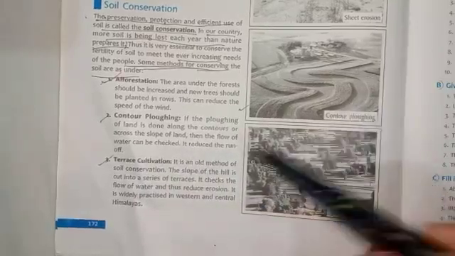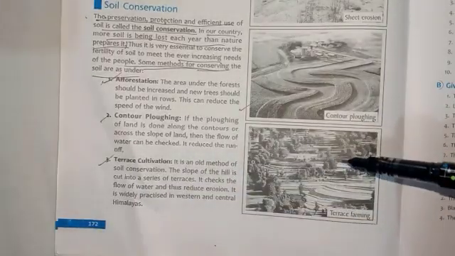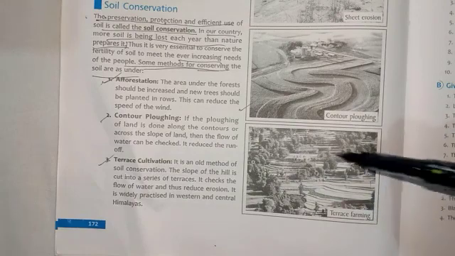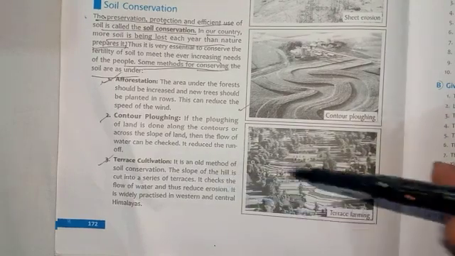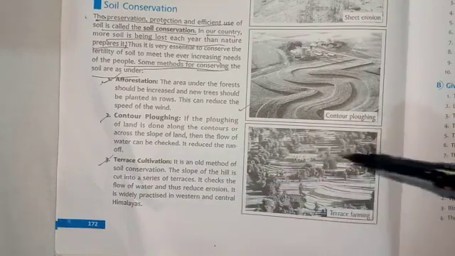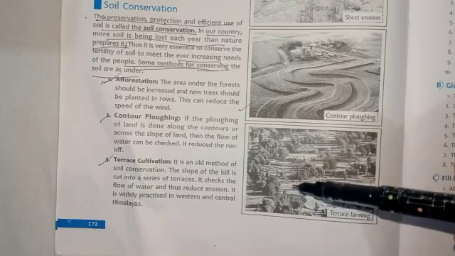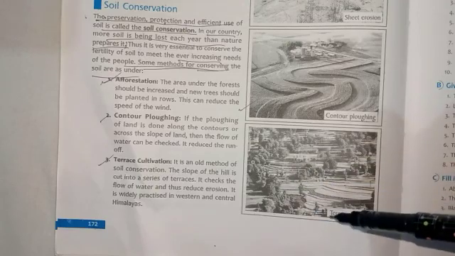Number three, terrace cultivation. See in this figure. It is an old method of soil conservation. The soil of the hill is cut into a series of terraces. It checks the flow of water and thus reduces erosion. So it is widely practiced in the western and central Himalayas.